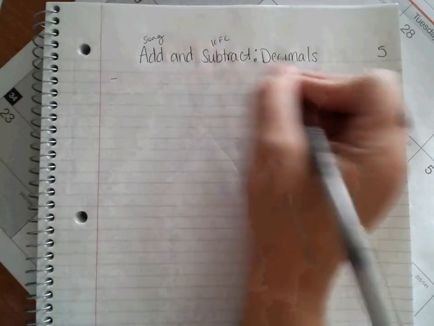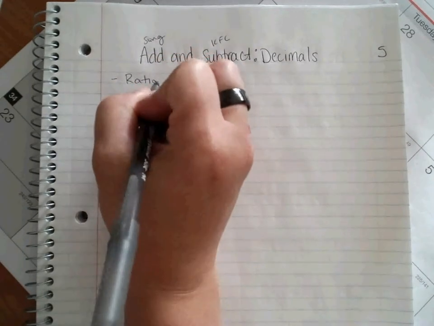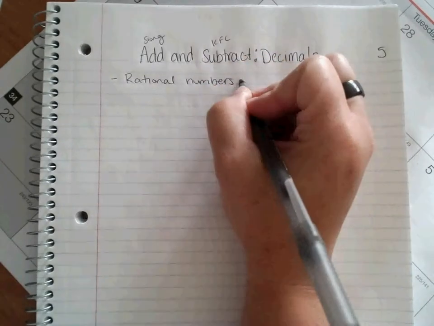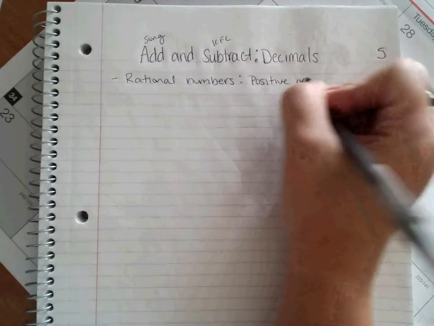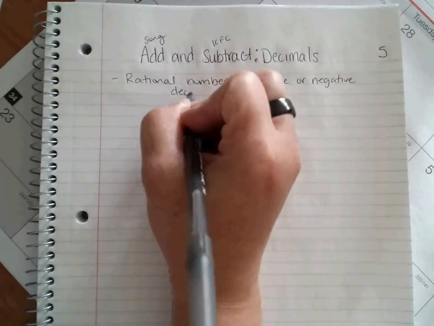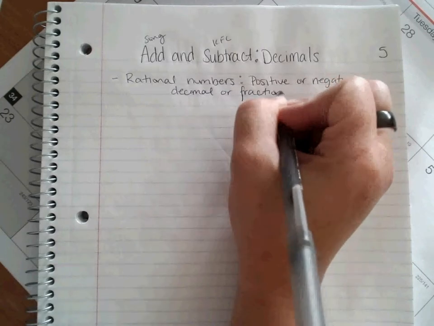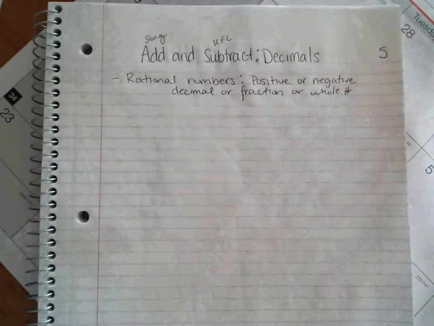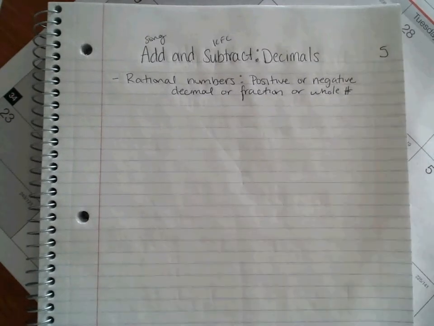Our decimals and fractions are what we call rational numbers. A rational number is a positive or negative decimal or fraction or whole number, and we talked about how integers are just whole numbers. Now we're having decimals, fractions, or whole numbers.